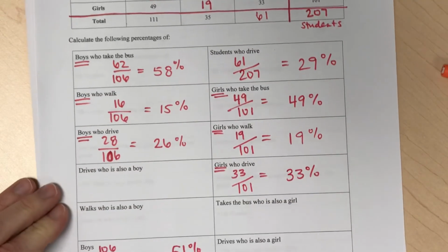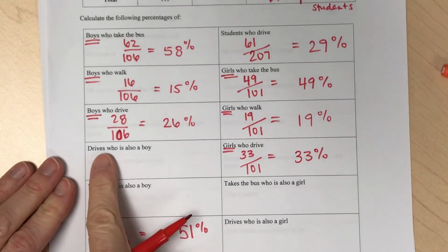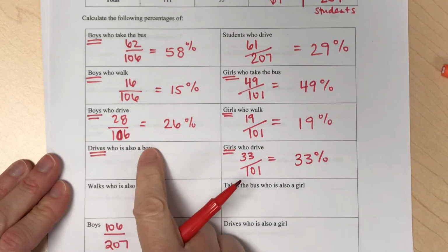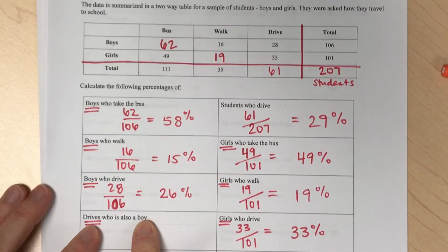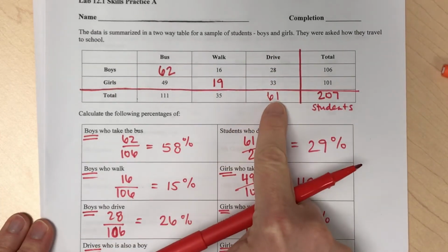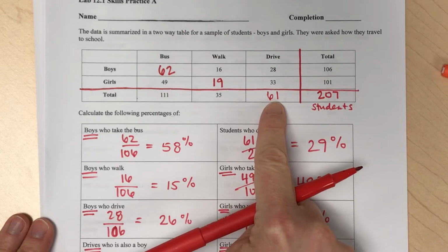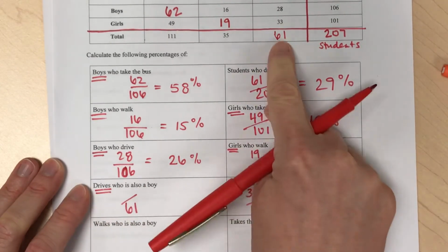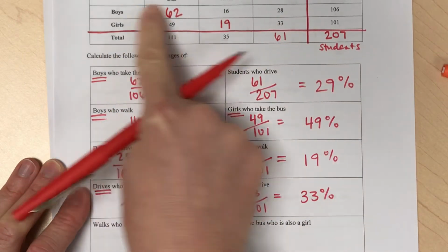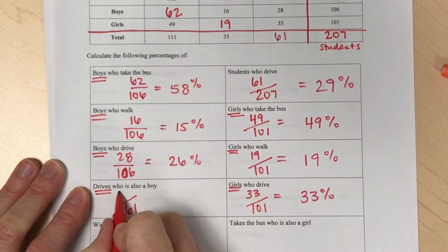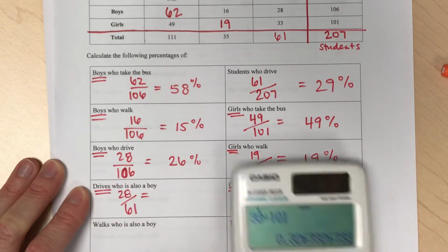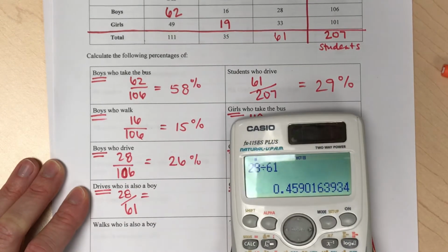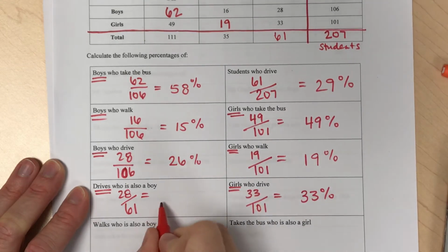Now I have just a couple more. Out of the students who drive, who is a boy? Now my subgroup is going to be the total of students who drive. So now my denominator is going to be out of the 61 who drive, how many of those 61 students are boys? 28 were boys. 28 divided by 61 is 46%.